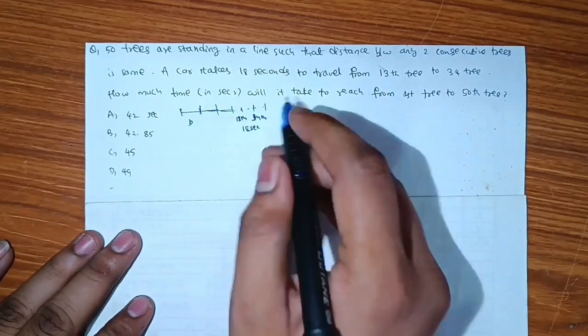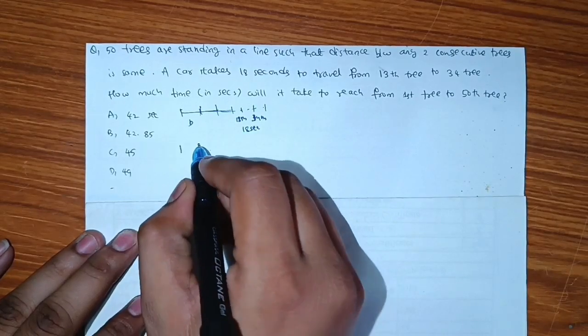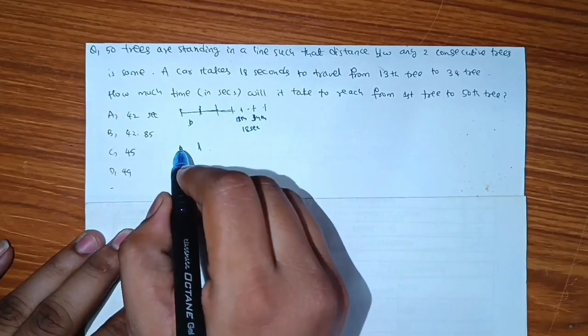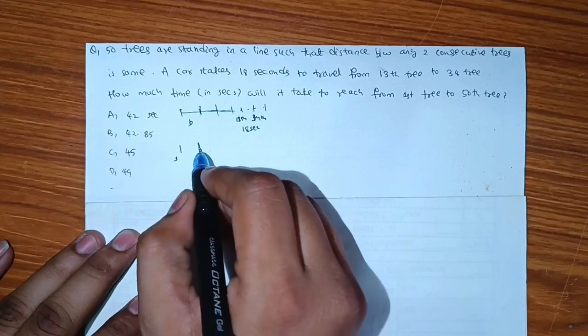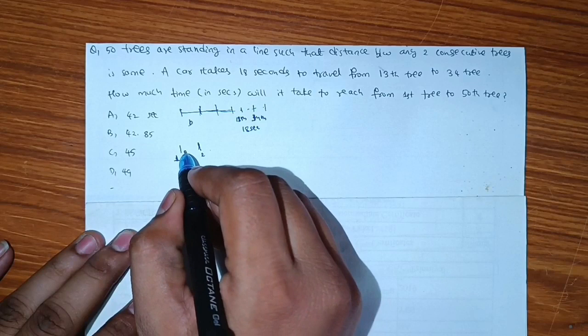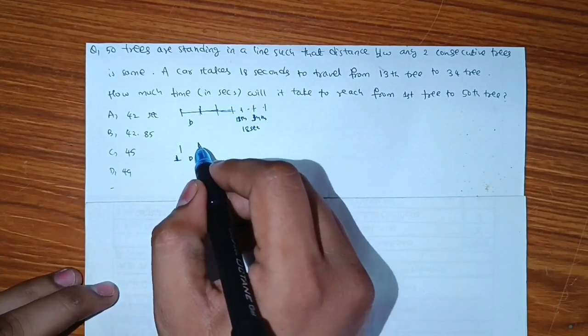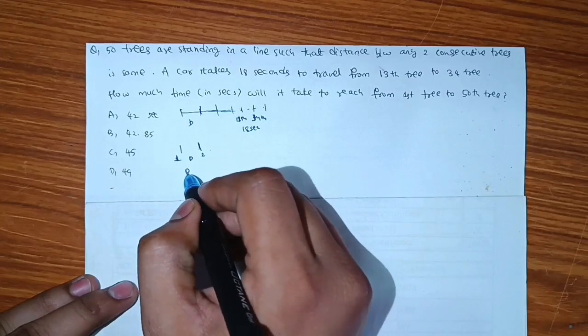Before this, I want to clear a small concept. Suppose you have two trees, a first tree and a second tree. The distance between them is 2 minus 1, which is d.